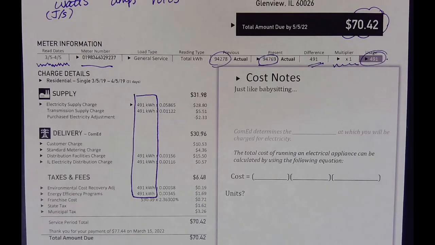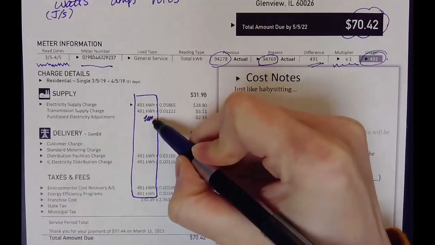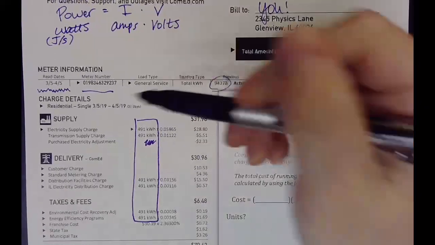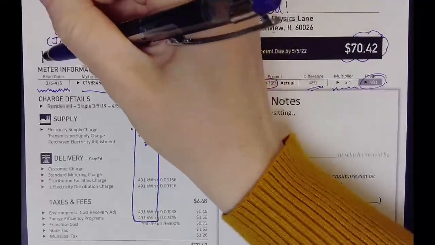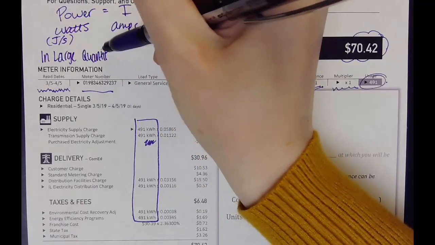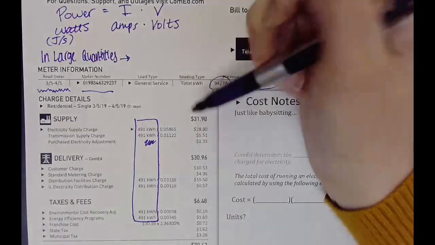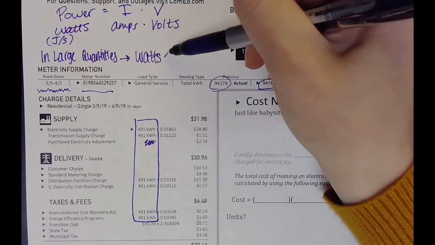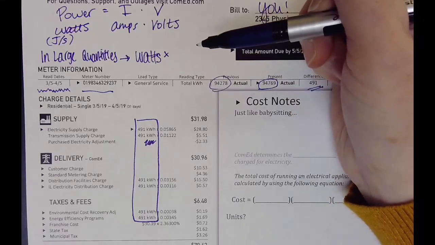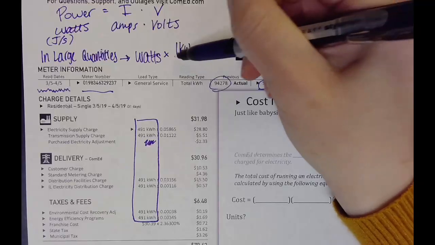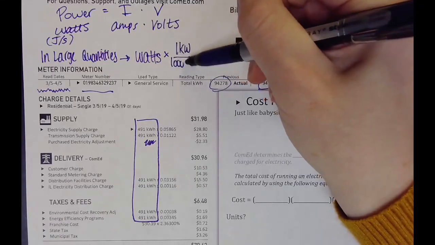Now, some interesting things we should probably notice. This is in kWh. So we're going to talk about the kW first. kW stands for kilowatt, because in large quantities, you would want to get your watts into kilowatts. So you're not talking about 400,000 watts. It's much more efficient to put it in a different unit.